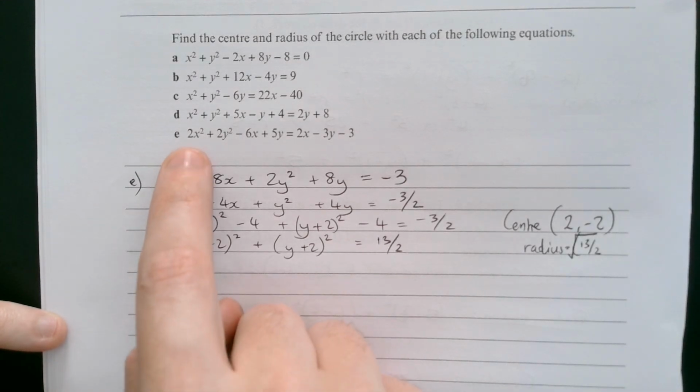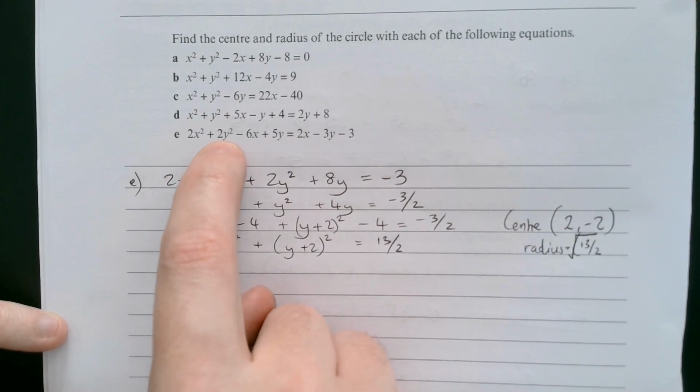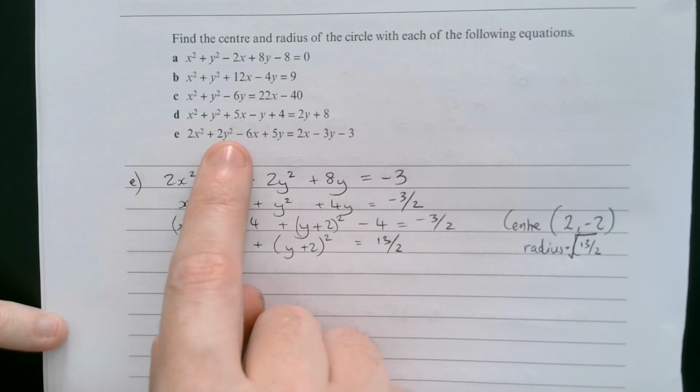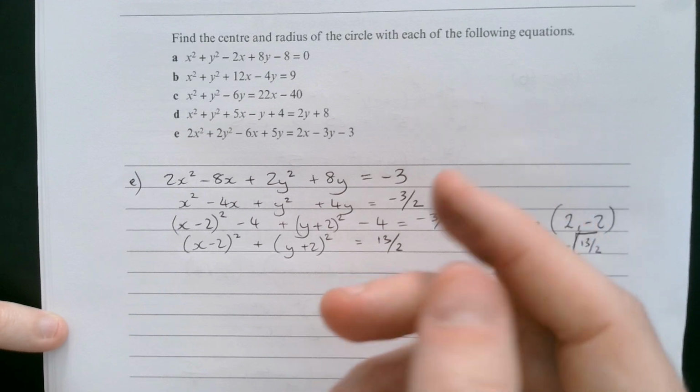Okay, but just as long as this is the same coefficient as that one, you can just divide by it. If they're not the same coefficient, it's not a circle, so it doesn't matter. It'll be an oval shape.